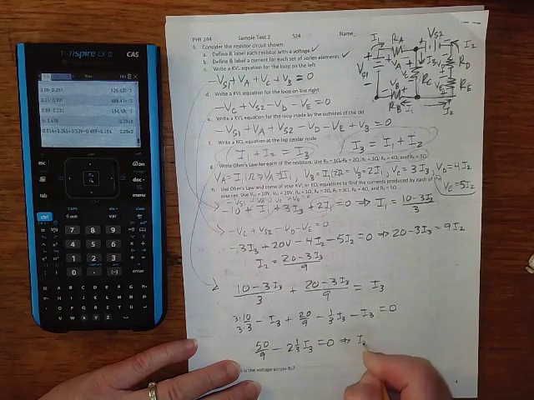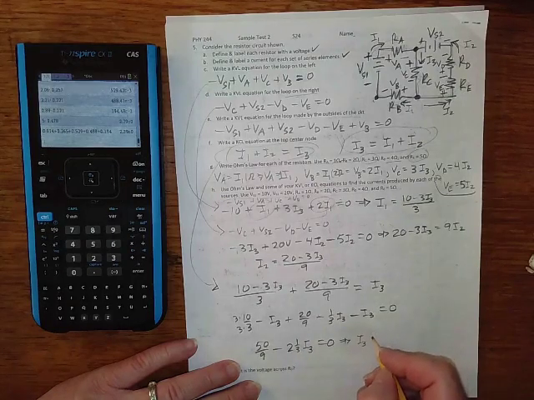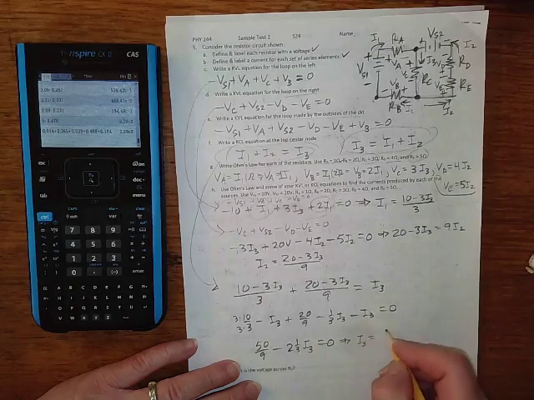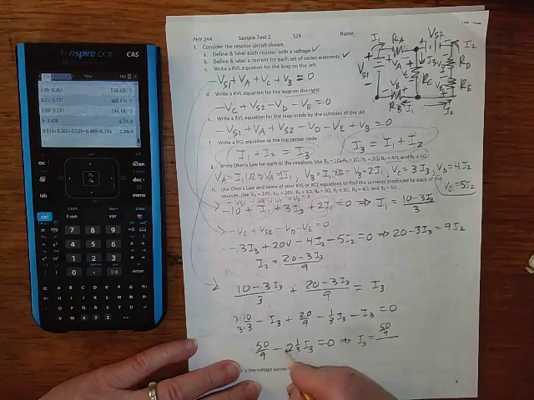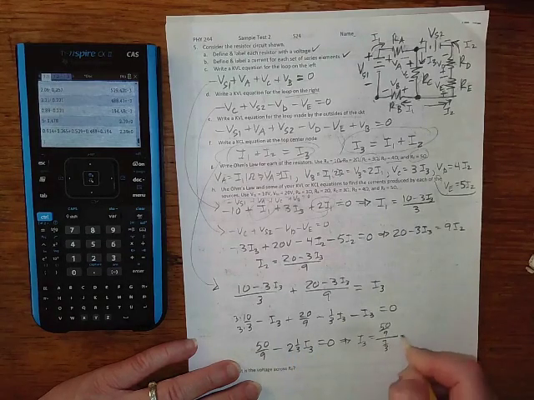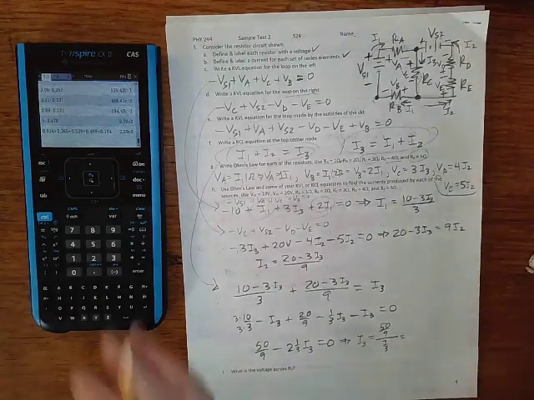Whew. Alrighty, we shouldn't be writing so big, I'm going to run out of room. So I3 is equal to, bring this to the other side, 50/9 divided by 2 1/3, which is 7/3. Anyway, I think we need calculator help here.